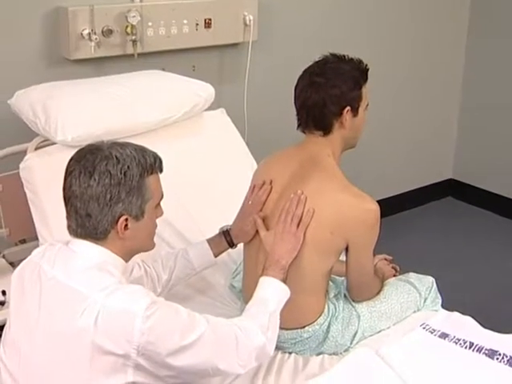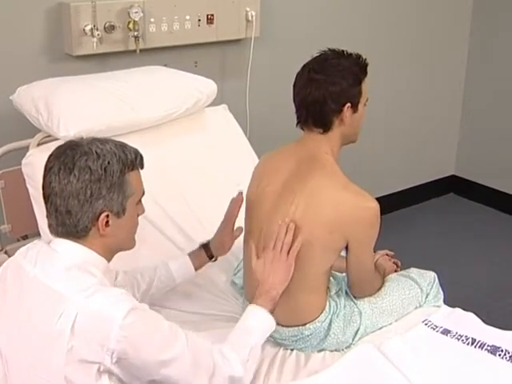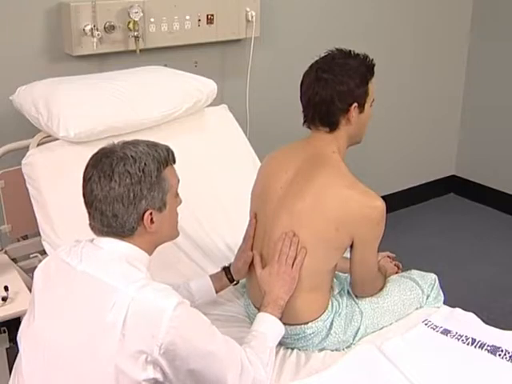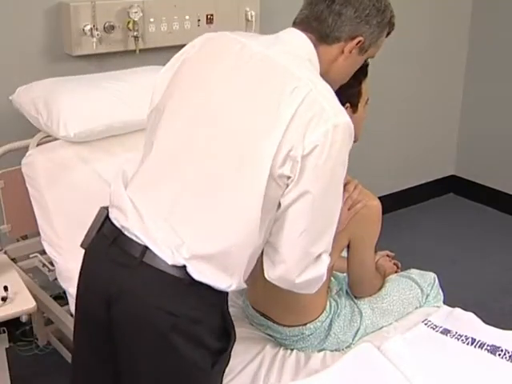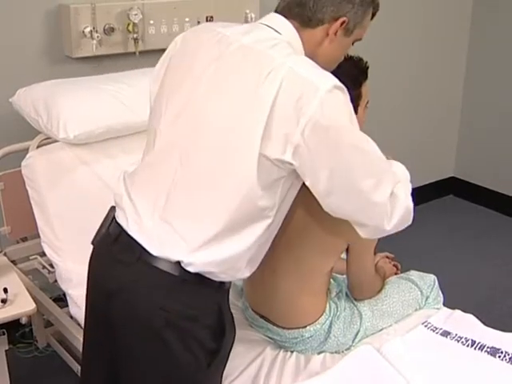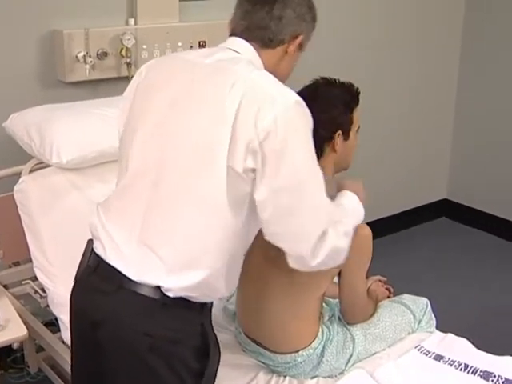The examiner now flattens the hands on the chest wall to test for tactile fremitus. Compare the vibration felt on each side as the patient says 99, or for variety, 111. Now the examiner should percuss the back of the chest.